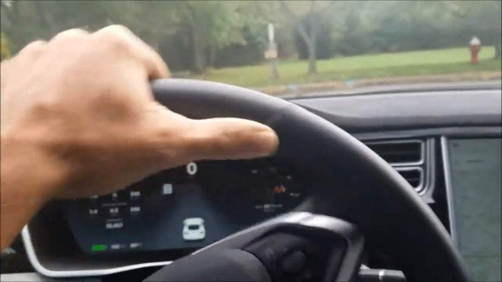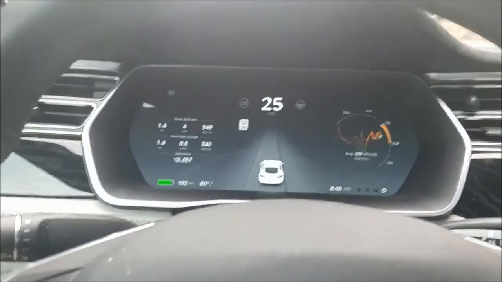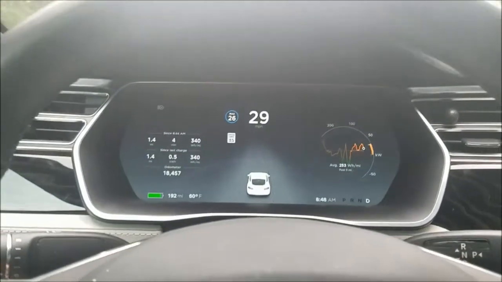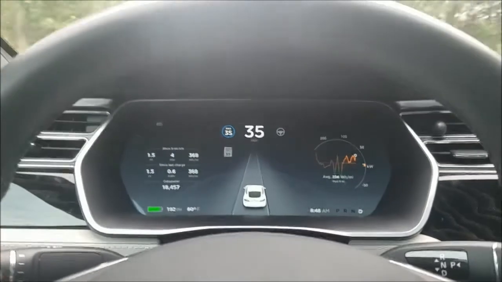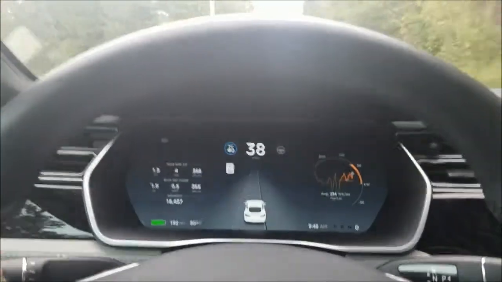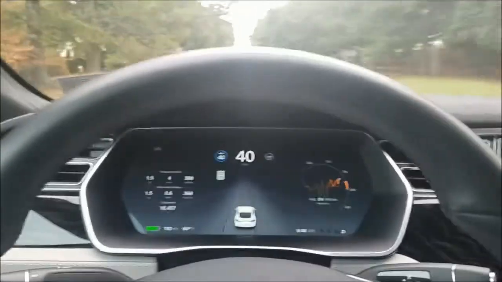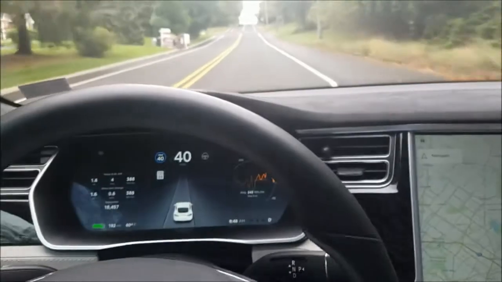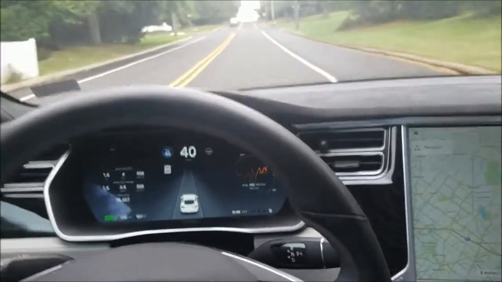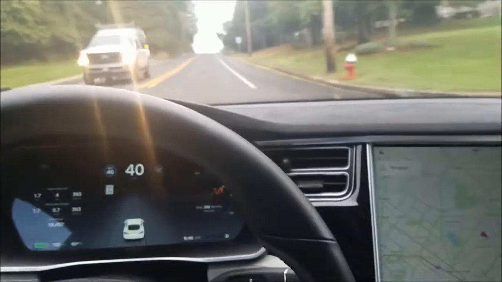pedal to begin, of course, and your cruise control won't allow you to engage it until you get up above, it looks like about 18 miles an hour, which is the minimum cruise speed. So your minimum cruise setting that you can set is 18 miles an hour. So again, I'm steering here just using cruise control. I've got it set to 40, 5 over the speed limit here.